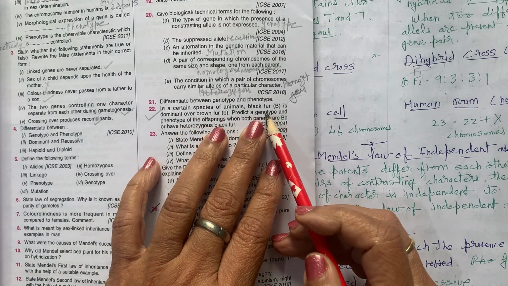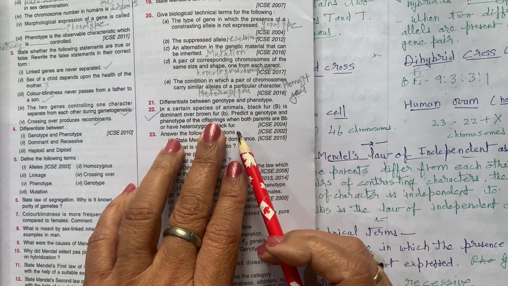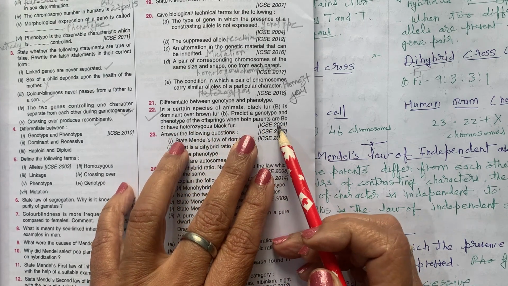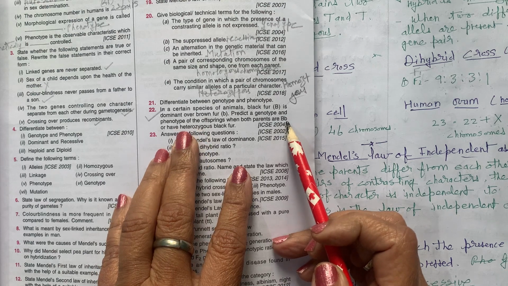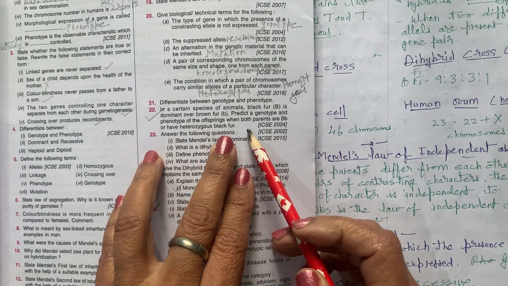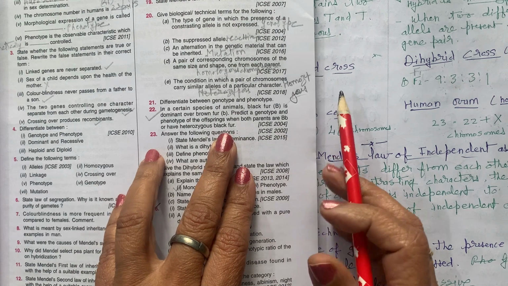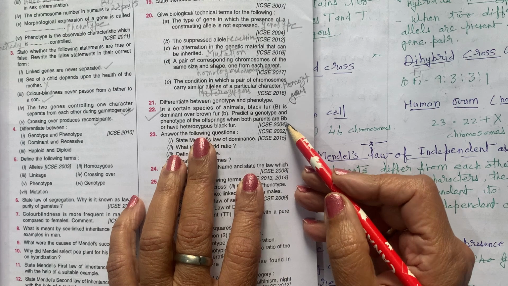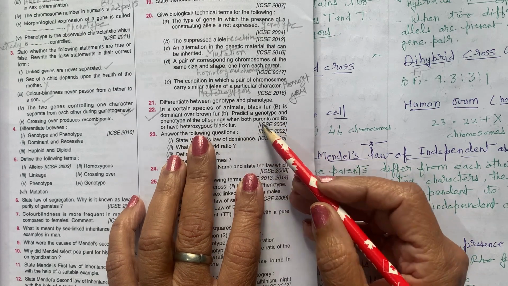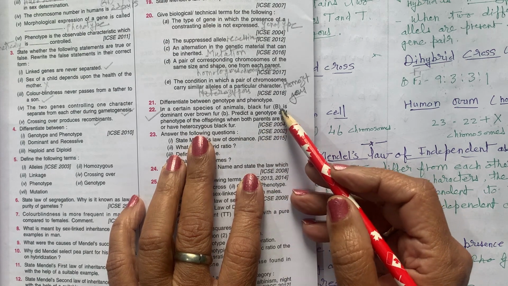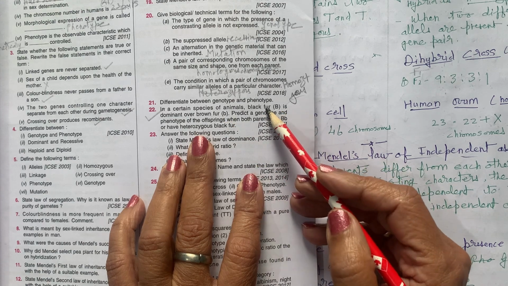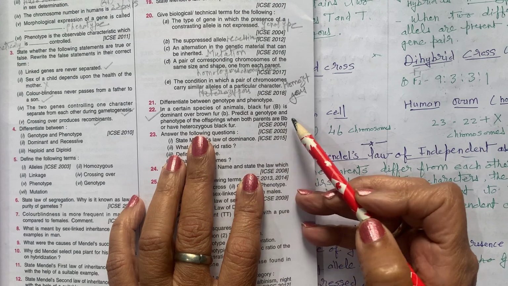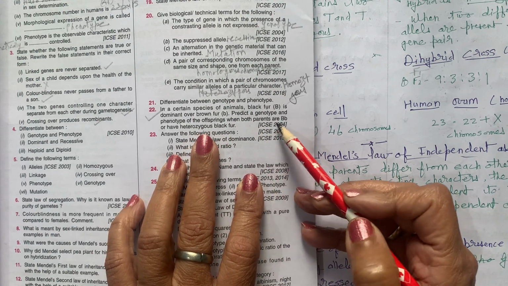In a certain species of animal, black fur is dominant over brown fur. Predict the genotype and phenotype of offspring when both parents are capital B and small b, or heterozygous black fur. Heterozygous black fur means these are obtained in the F1 generation. You are asked the genotype and phenotype of the offspring of both parent animals with black fur. Black fur is dominant, brown fur is recessive.